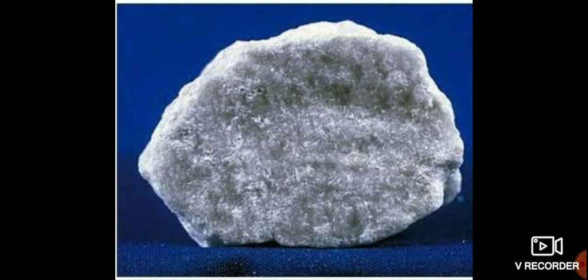Then ductility. Ductility means metals can be drawn into thin wire without breaking. The wire is very strong. Without breaking is the ductility. Malleability: metals are usually malleable. They can be made into thin sheets without cracking, except zinc and mercury.